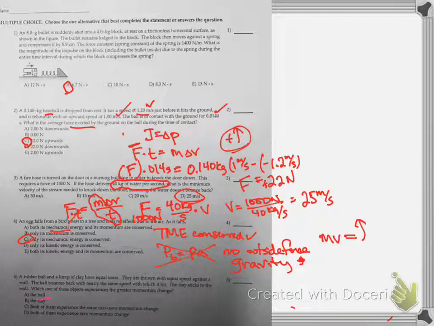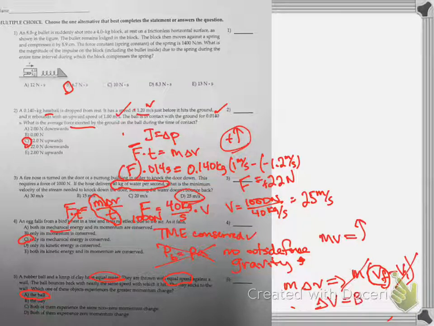I'm going to guess the ball the first time through here. The reason why is the momentum change is m delta V, and if you think about it, m times V final minus V initial. If they have equal mass, that doesn't matter. And if they have equal speed initially, that doesn't matter. What matters is what happens after, and the ball is going to bounce. So the greater change in V is going to come about because of the bounce.